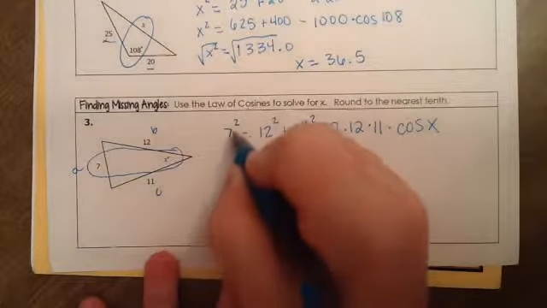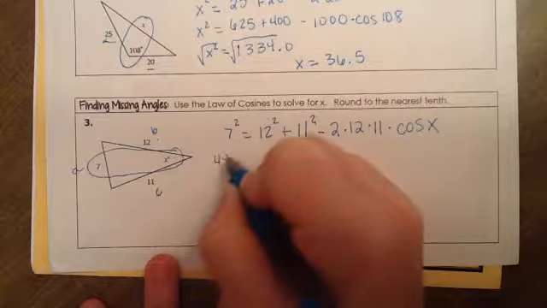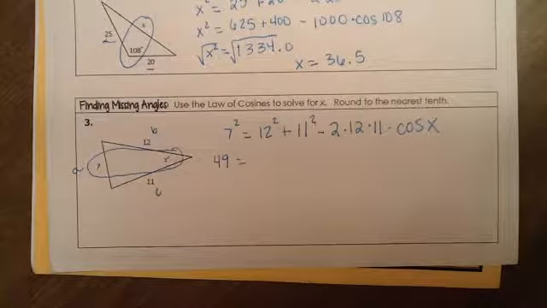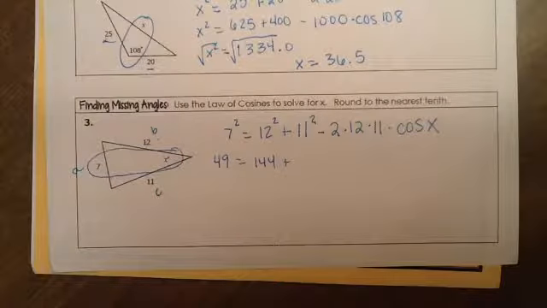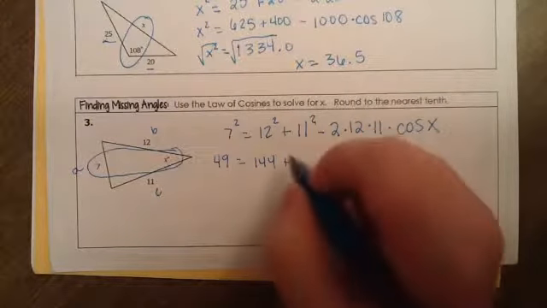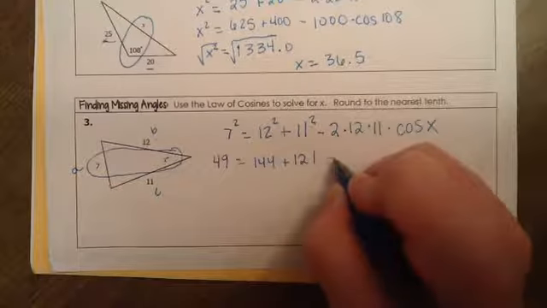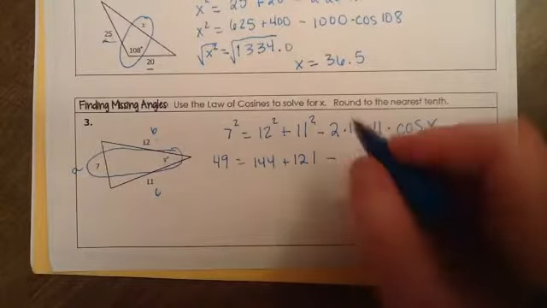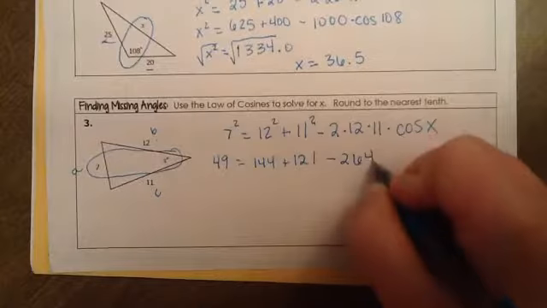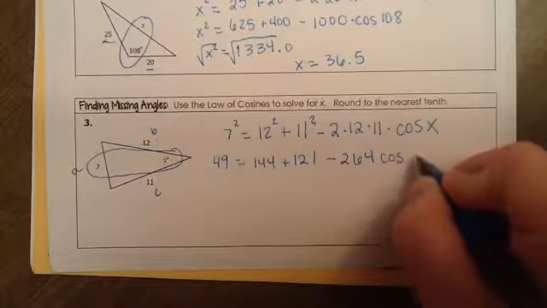So now we need to do some solving. 7 squared, 49. 12 squared, 144, plus 11 squared, 121, minus 2 times 12 times 11, 264 cosine x.